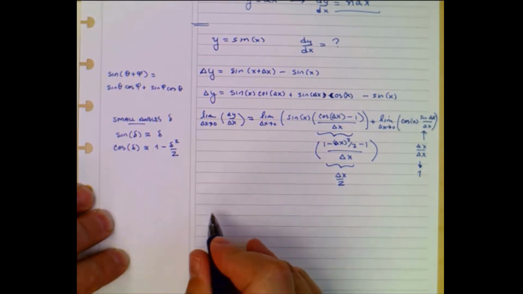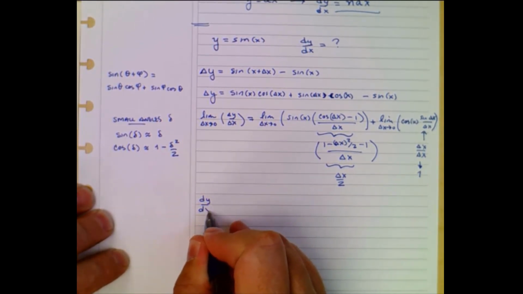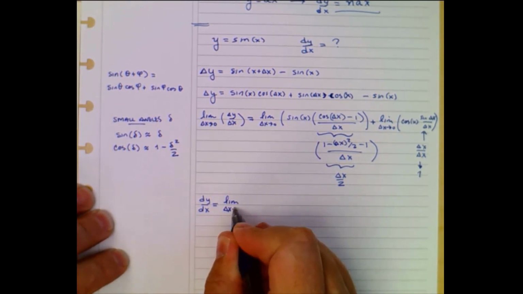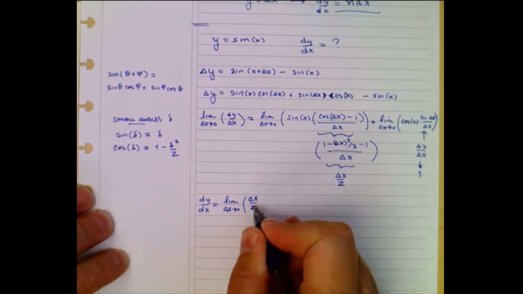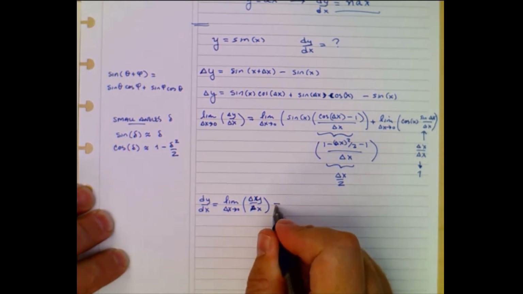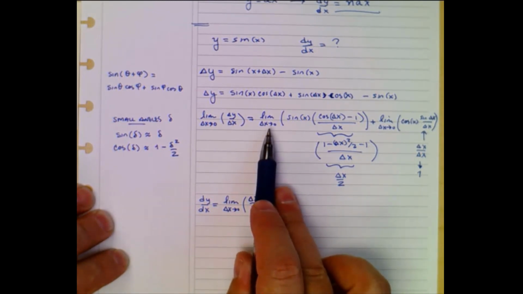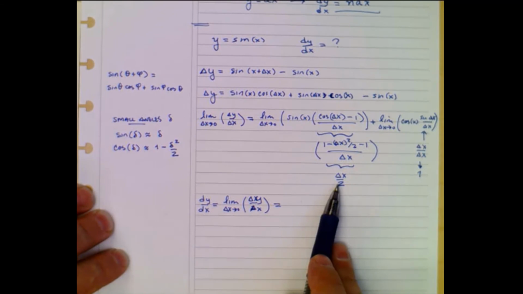So now, dy dx, which is equal to this limit, delta y over delta x, is the limit as delta x goes to 0 of sine x times delta x over 2.